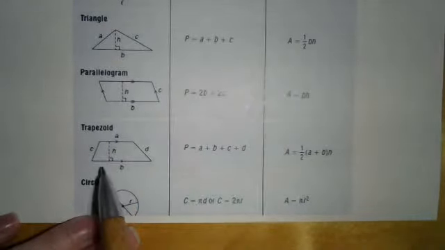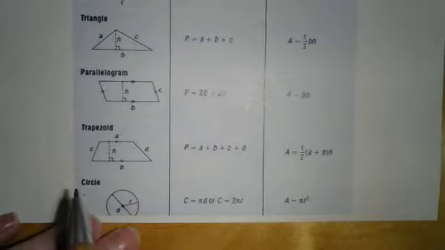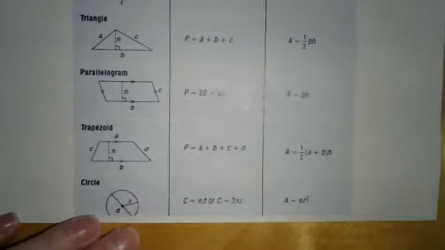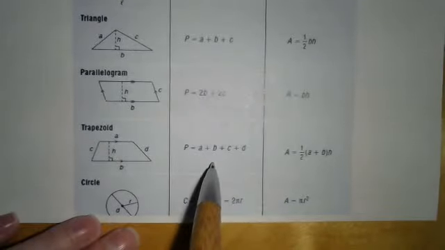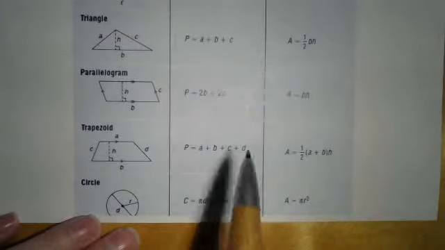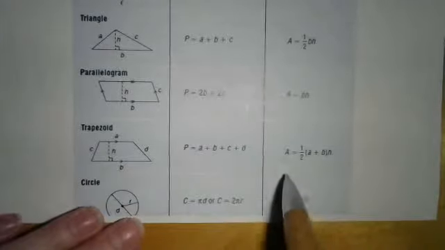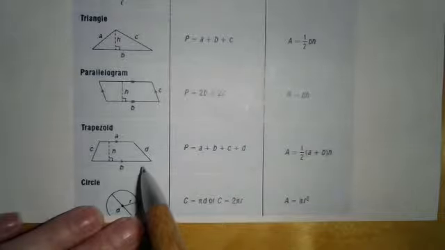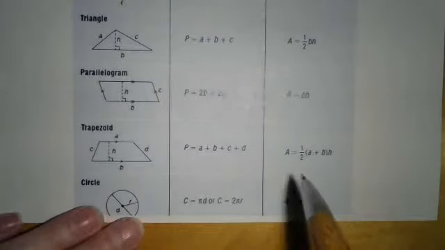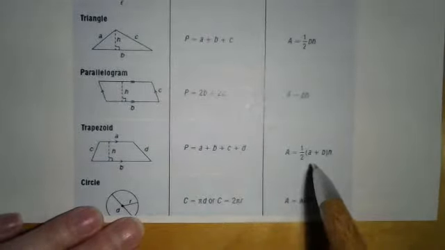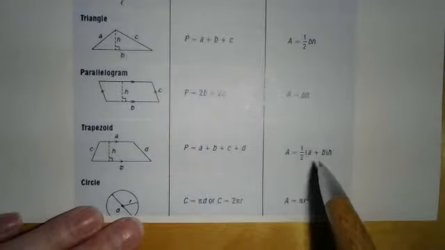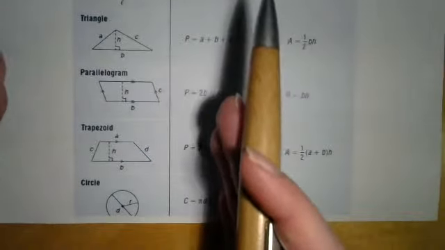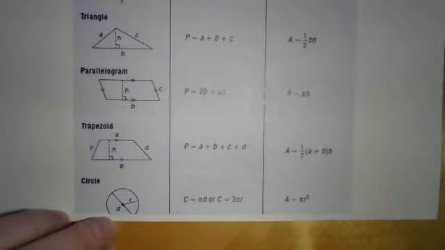Trapezoid is very similar again to a rectangle. We've got 4 side lengths added together. All 4 side lengths for this one, though, are different, so we have to leave them as separate entities. And area is half of (a plus b) multiplied by the height. That one's a little bit confusing. Basically what you're doing is finding the average between these two, and that forces it into a rectangle to find the area. A little confusing, but it works.